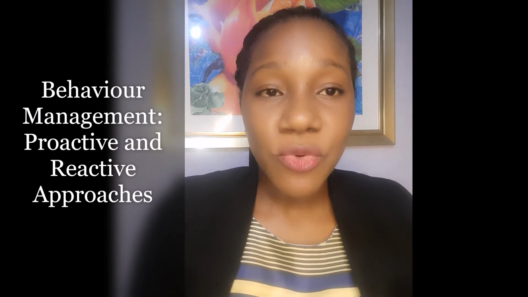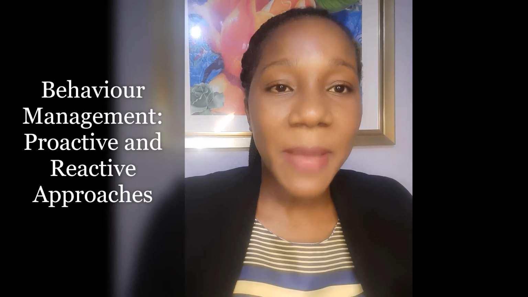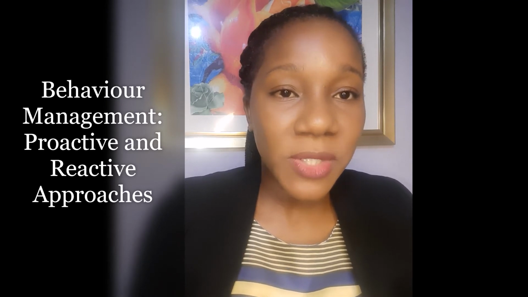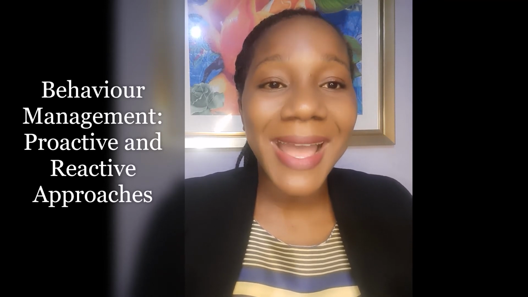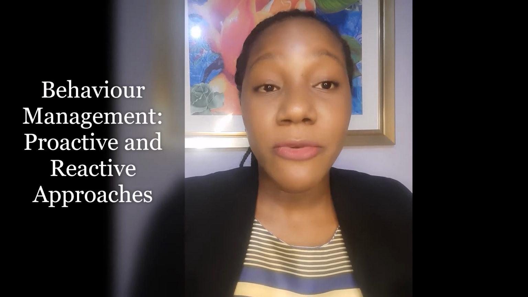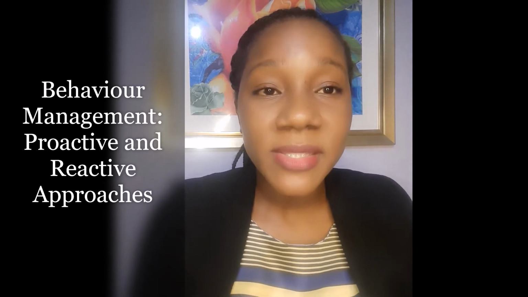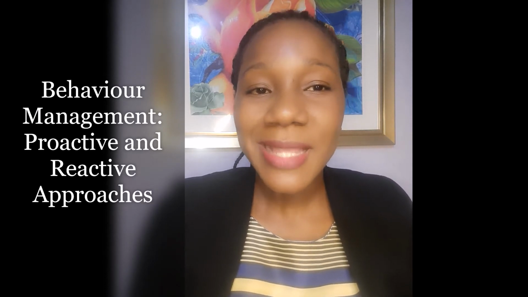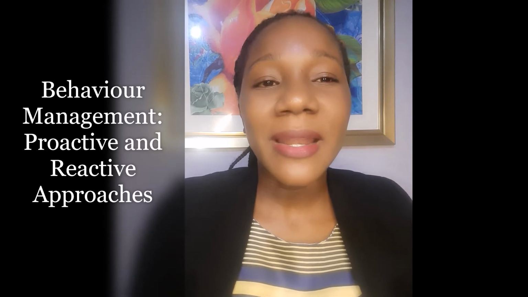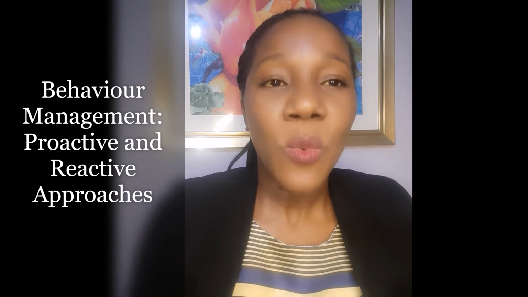The reactive approach should be clearly outlined to the students. This is what will happen if, when I turn up to class, this is what is happening. You're not following, you're not doing. So they know exactly, just as how they know what the rewards will be in the proactive approach, they need to know what the consequences will be in the reactive approach. When you do that and you set the pace, then students will clearly follow what is established. They know what definitely will happen.